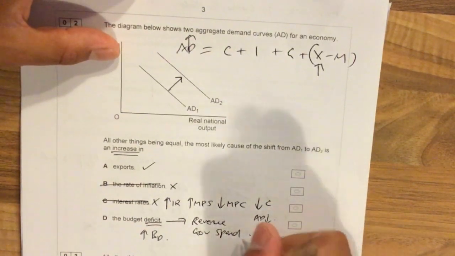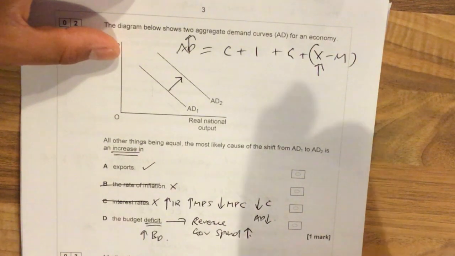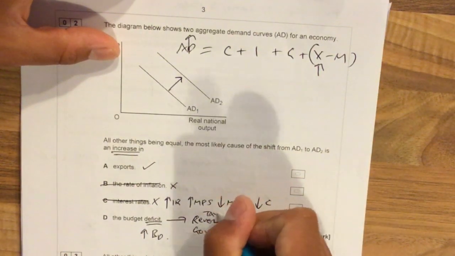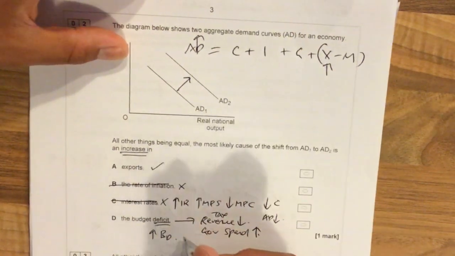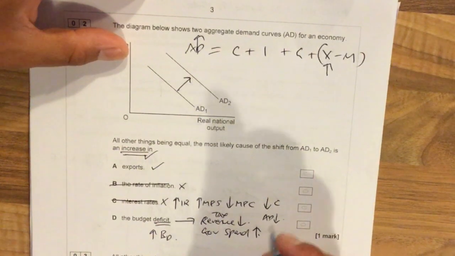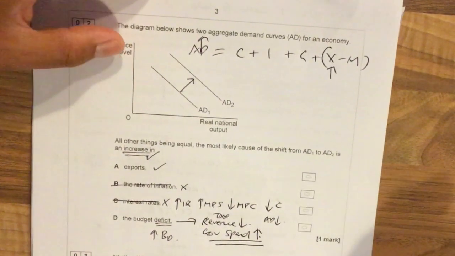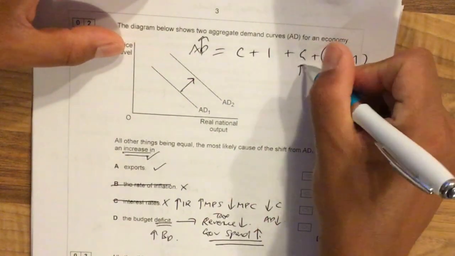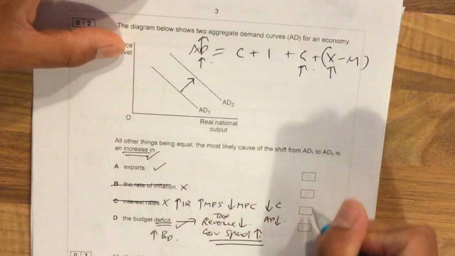That means that you've had higher government spending than the actual tax revenue that's been taken in. So if you've expanded your budget deficit, then you've effectively increased your government spending. If your government spending has gone up, G goes up, then AD will go up. So that is also the correct answer.